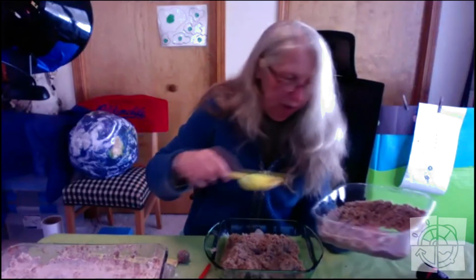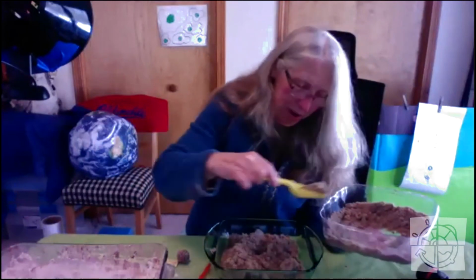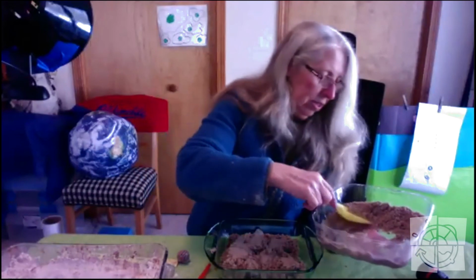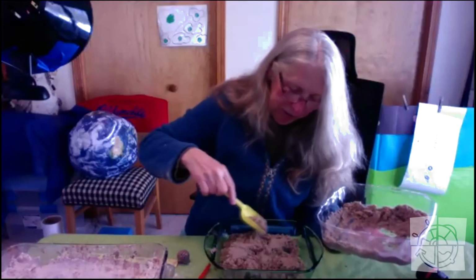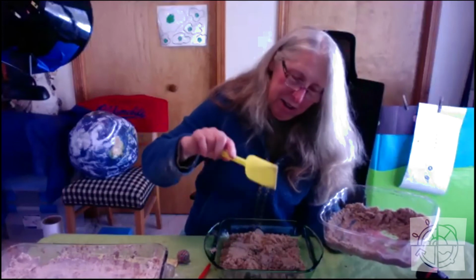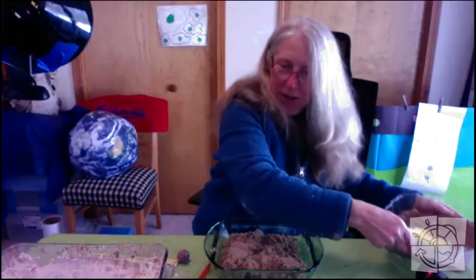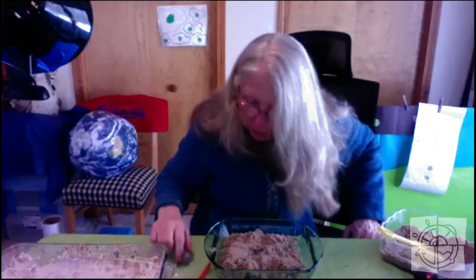So there we go. I'm covering up the ice. So now what happens if we start making craters? Sand, ice, sand. Let's see if we can get that crater to show up where the water is.